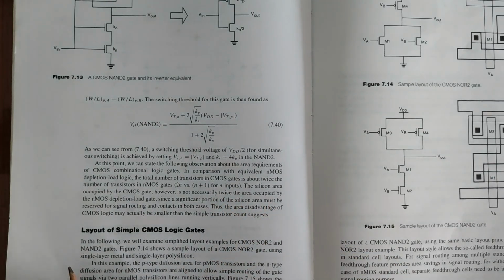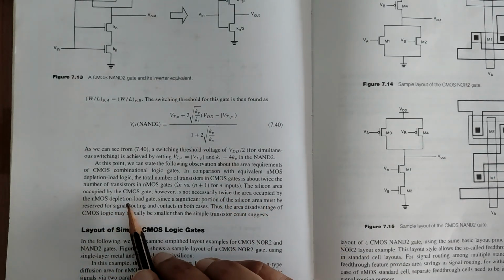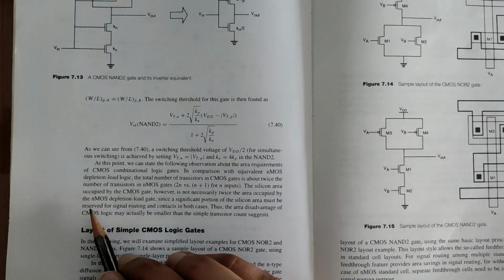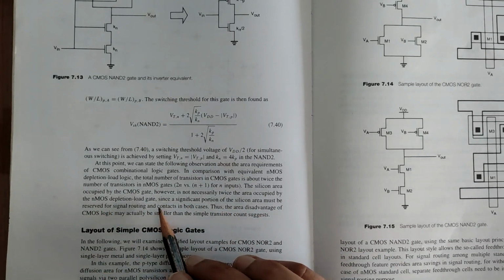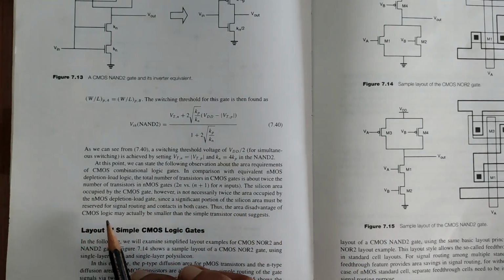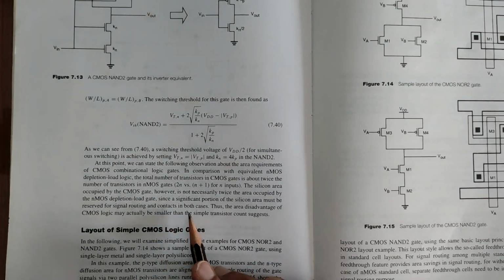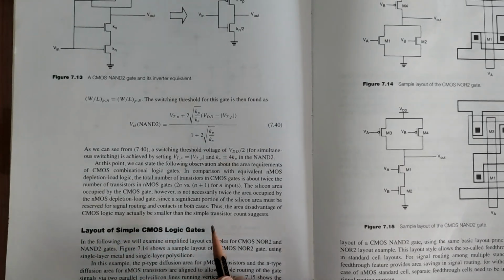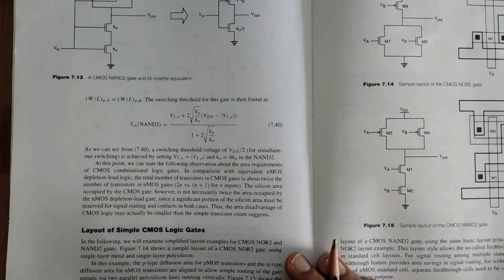The silicon area occupied by the CMOS gate, however, is not necessarily twice the area occupied by the NMOS depletion load gate, since a significant portion of the silicon area must be reserved for signal routing and contacts in both cases. Thus, the area disadvantage of CMOS logic may actually be smaller than simple transistor count suggests.